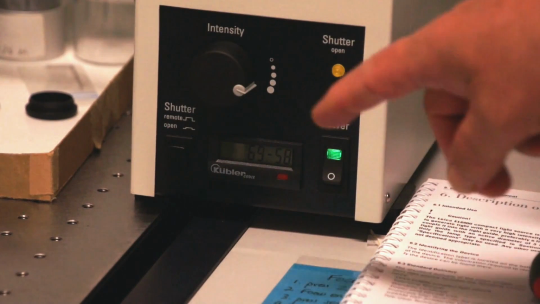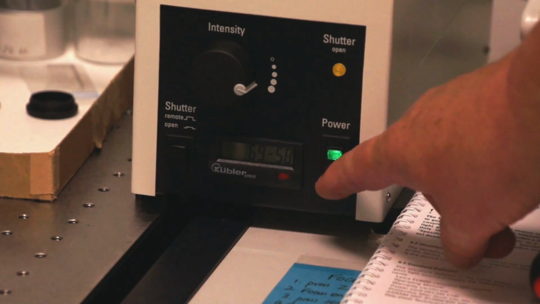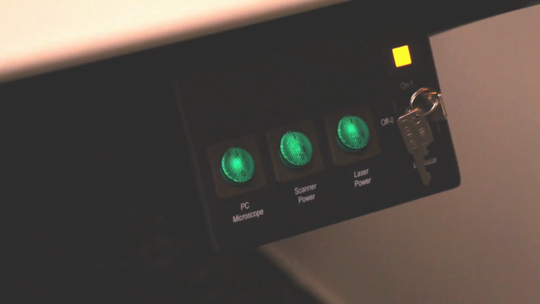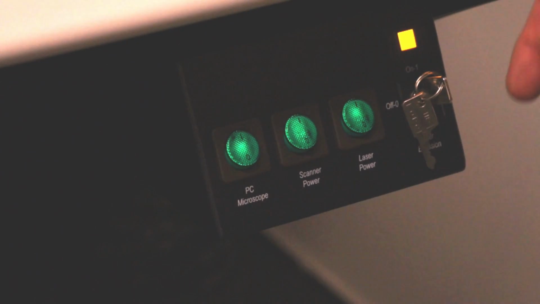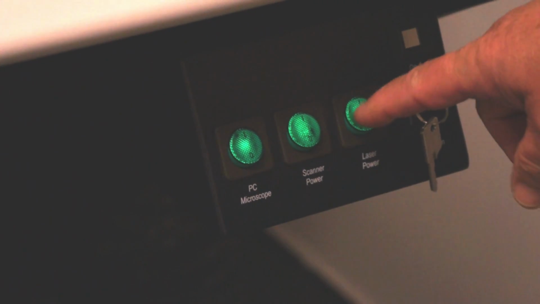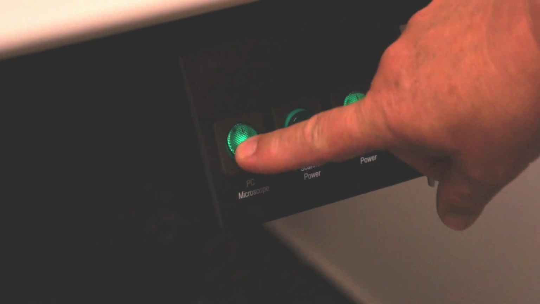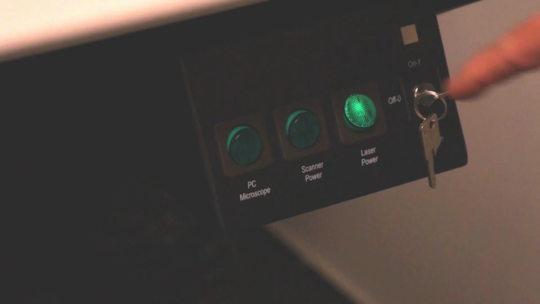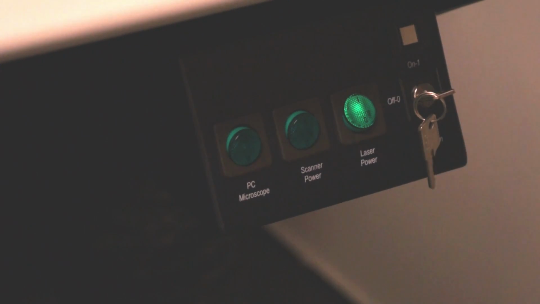Do not forget to turn the power off on the reflected light epi illuminator for the microscope. The power down sequence for the microscope and the computer is as follows. Turn off the laser key. Skip the laser power button and turn off the scanner and the PC and the microscope. After 15 minutes, you can turn off the fan that's now cooling the lasers.